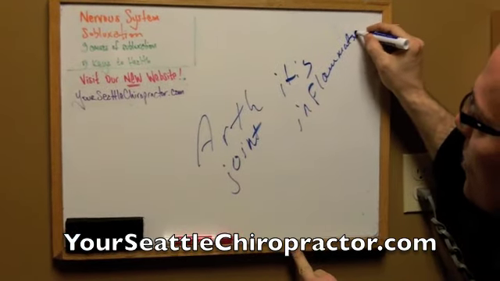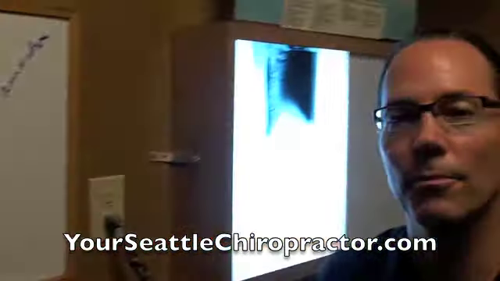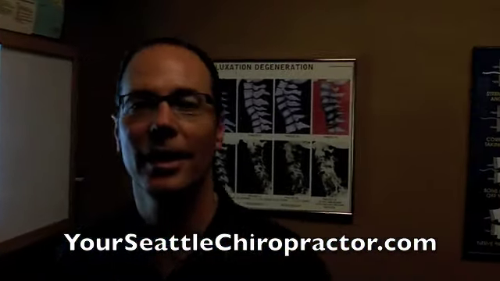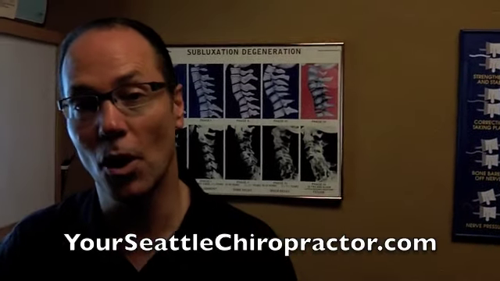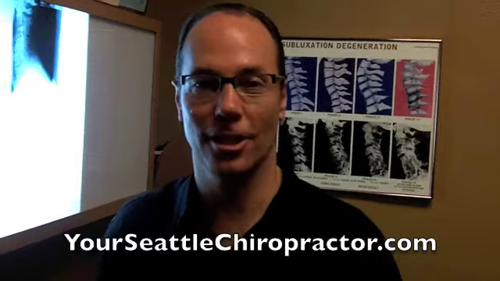There are different types of arthritis, but the most common type that most people think of is osteoarthritis, which means bone joint inflammation. It usually occurs from wear and tear, overuse type injuries, or trauma.